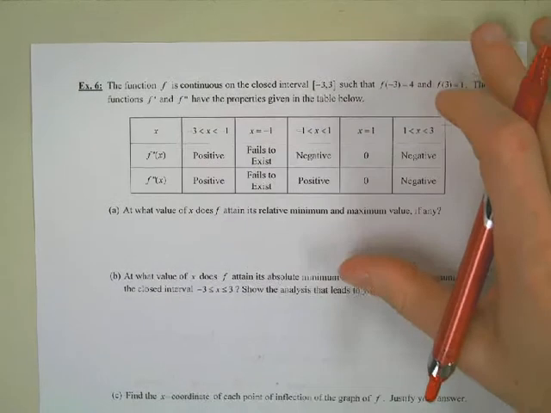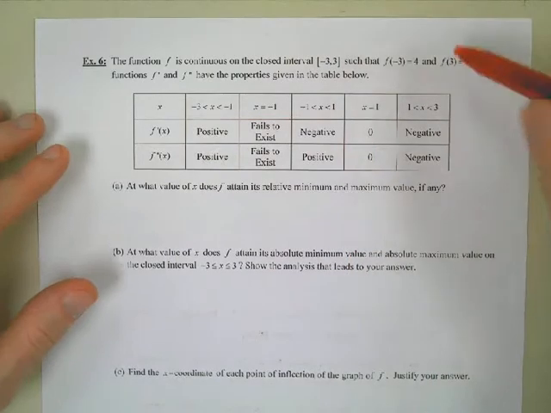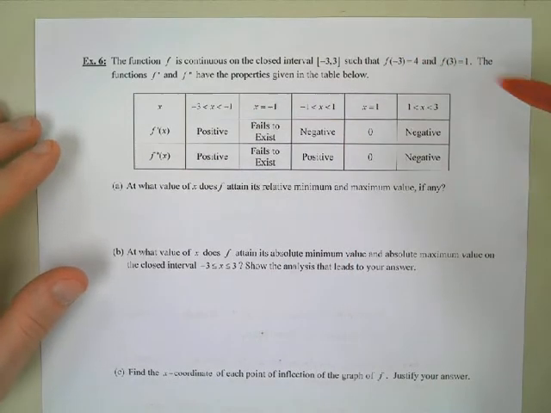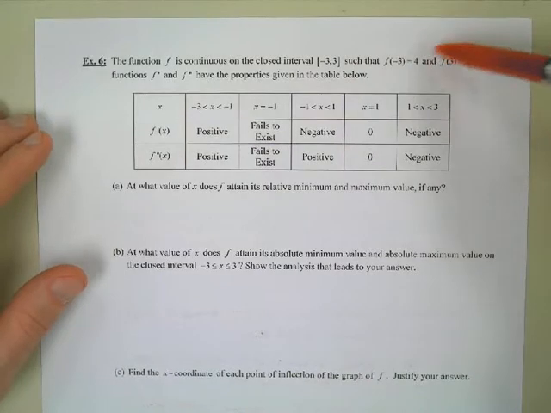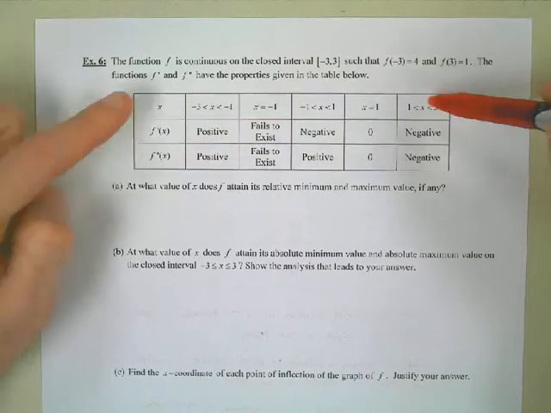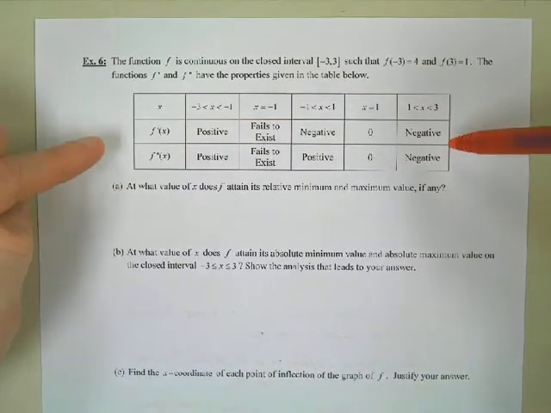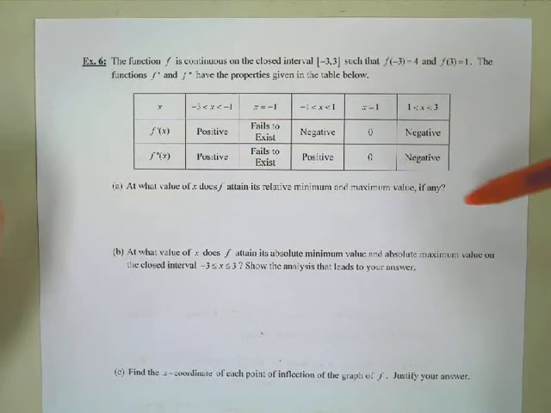All right. The function f is continuous on the closed interval -3 to 3, such that f of -3 is 4 and f of 3 is 1. Okay, so there we're given some points on f. The functions f prime and f double prime have the properties given in the table below. So we're not given a graph in this case, we are given a table. Slightly different than what we've been looking at so far, but we can still use this information.